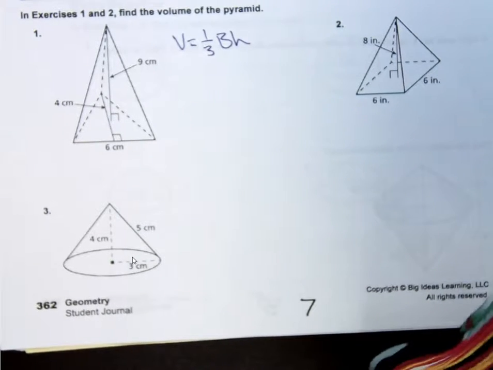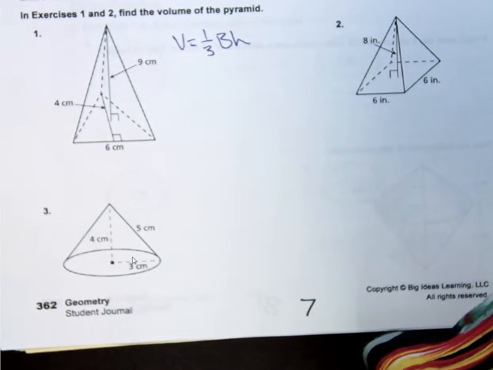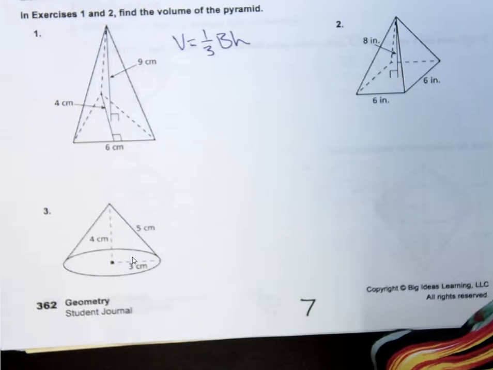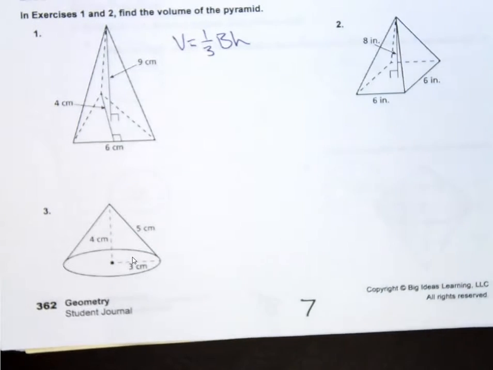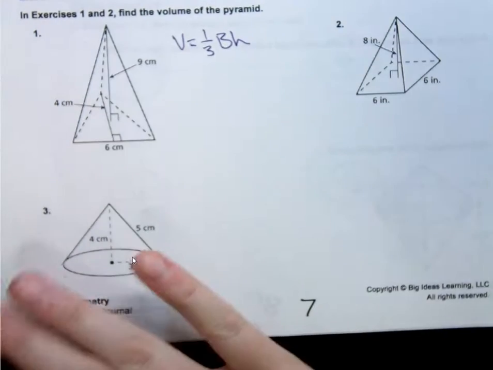You know how this relates to real life? Nope. There's pyramids in Egypt. That's right.